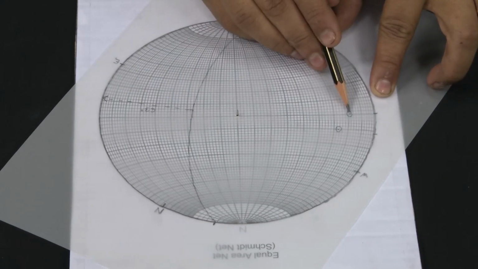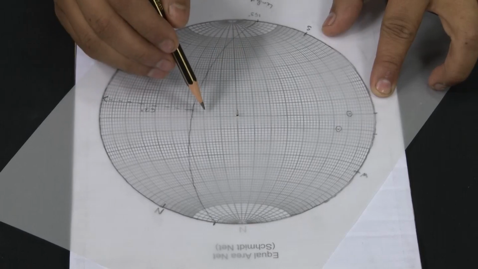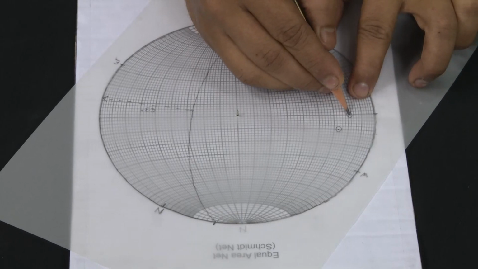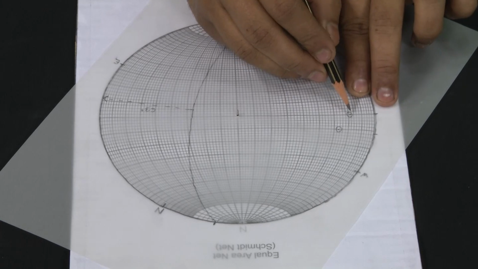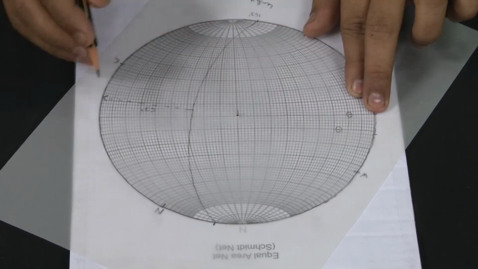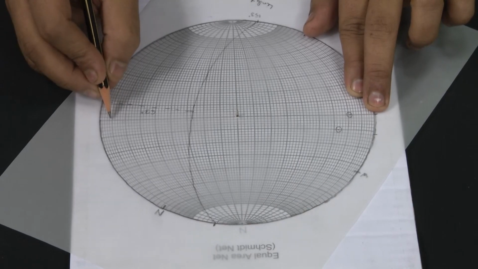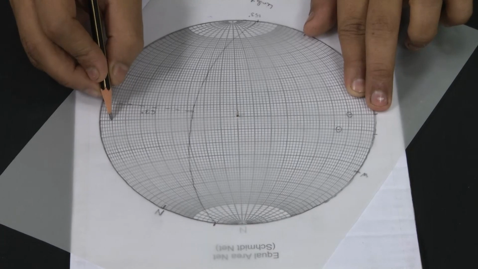So, the great circle 90 degree apart from this pole will clearly represent limb 2. Now, in case of limb 2, we will calculate here, this is 19 degrees. So, from here we will calculate 71 degrees, because 71 plus 19 corresponds to 90.